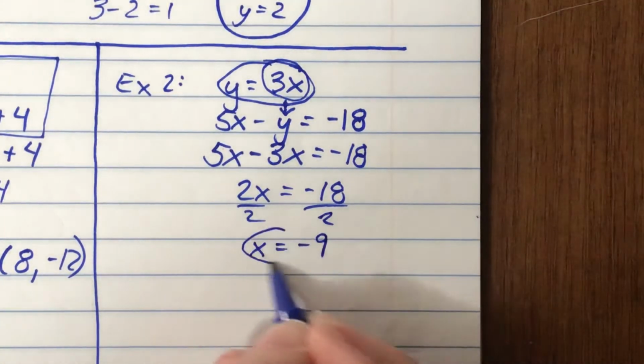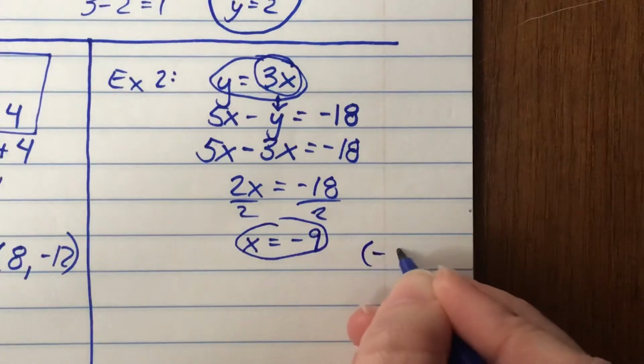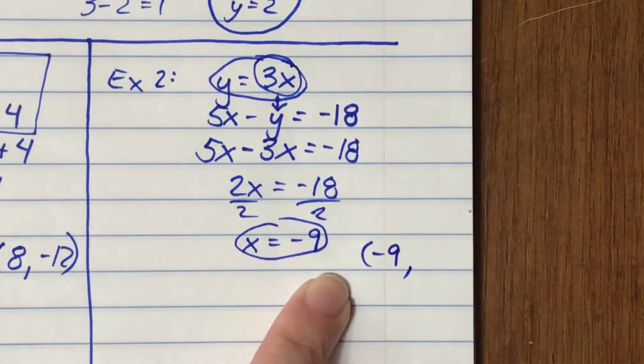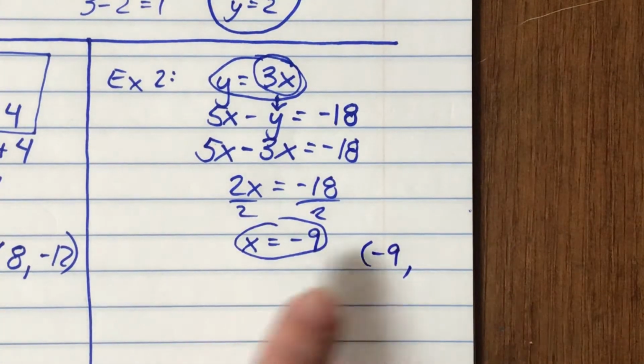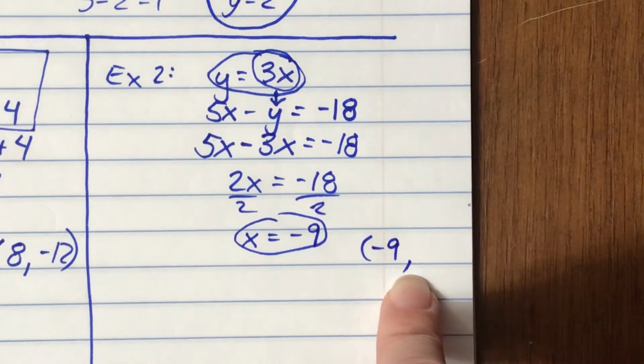Okay, so now I know what my x value is, which means in my ordered pair I could put -9 first. x is equal to -9. But how am I going to find out what y is equal to?